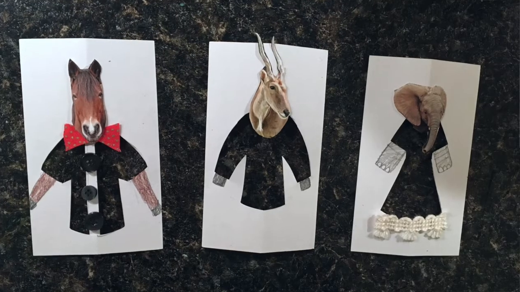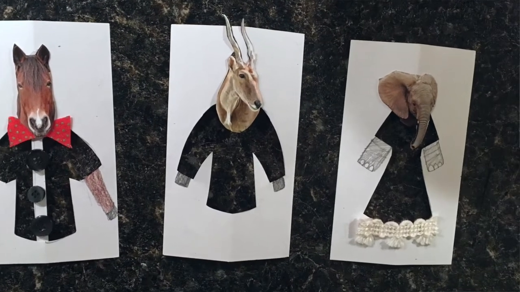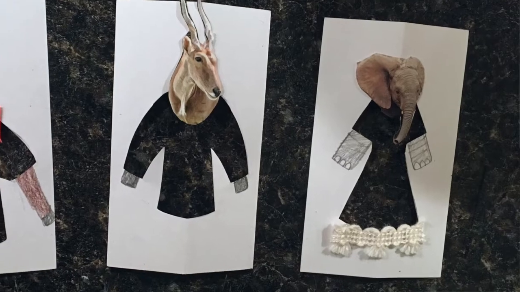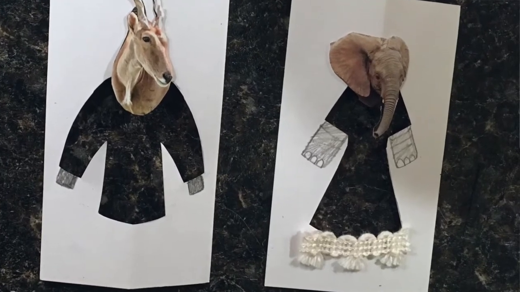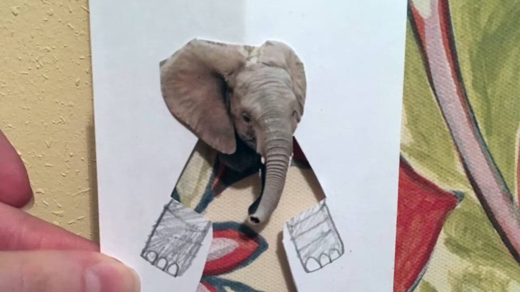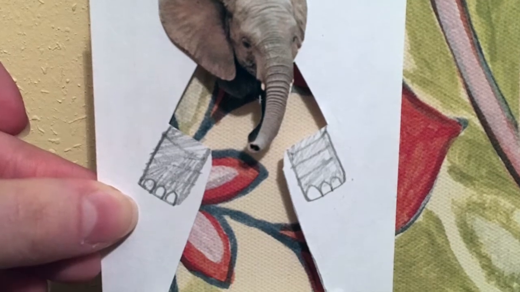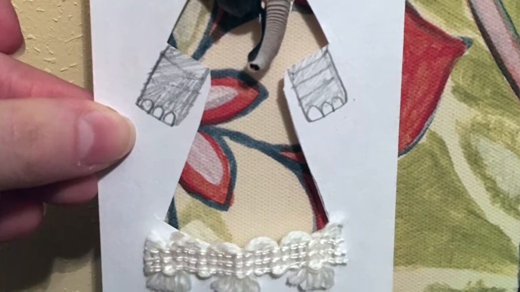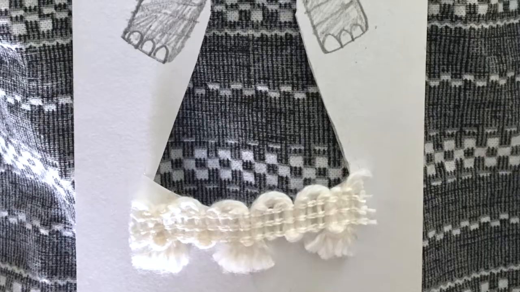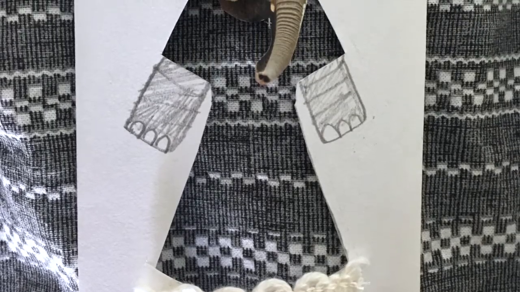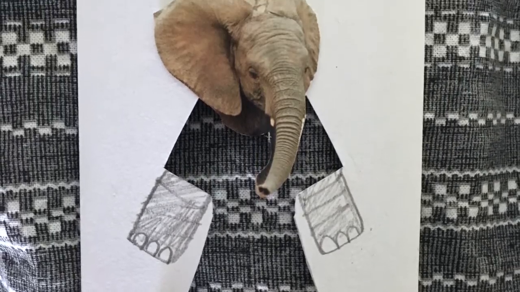Another thing you can do is create a 2D negative space fashion design. So this is my elephant I made. I pasted a picture of an elephant on this note card and then cut out the shape of her dress so that way I could put her up to different materials and take pictures so it looks like she's wearing that fabric or design.